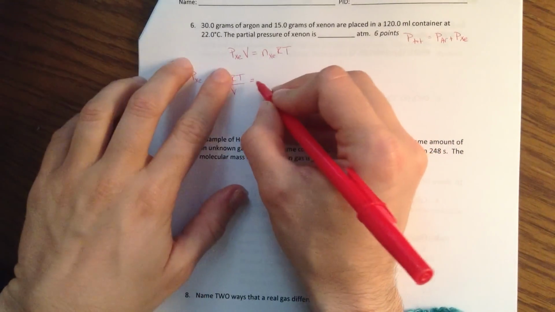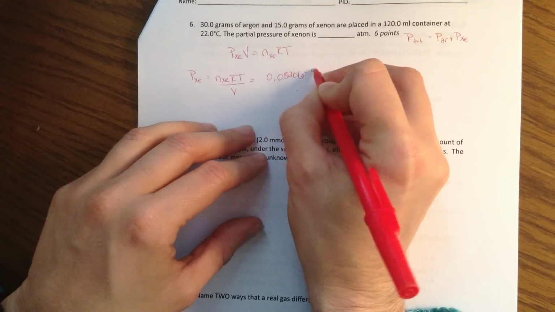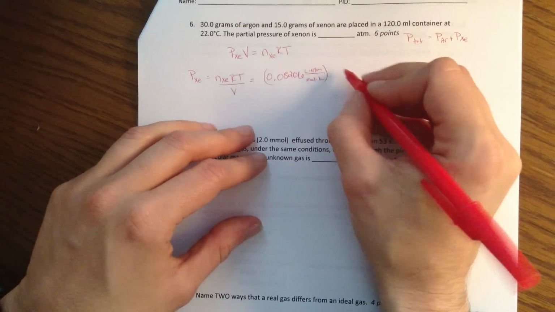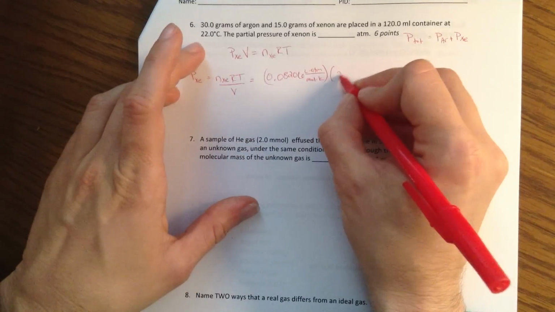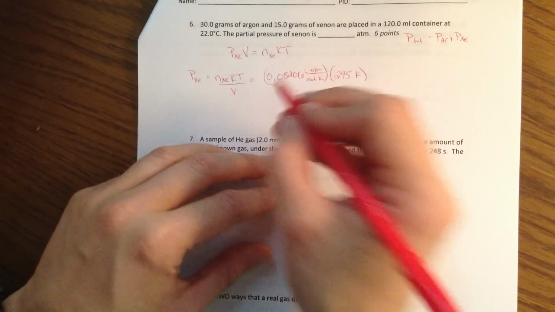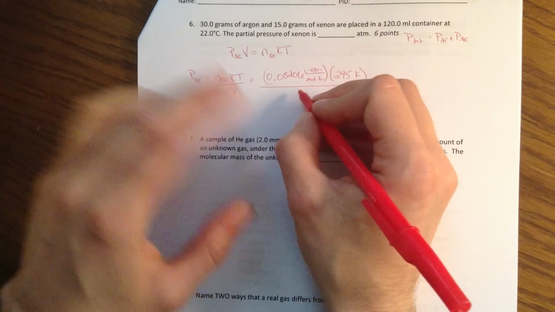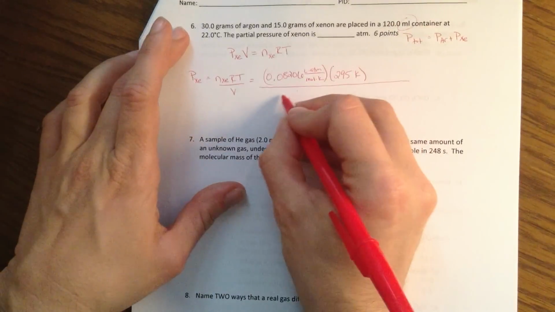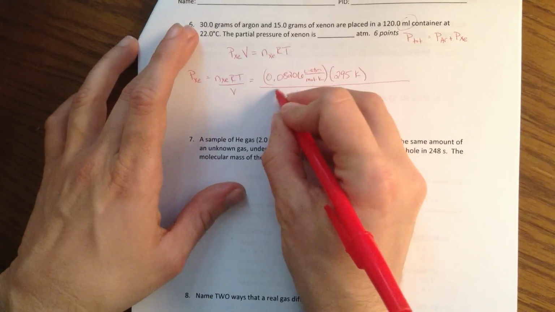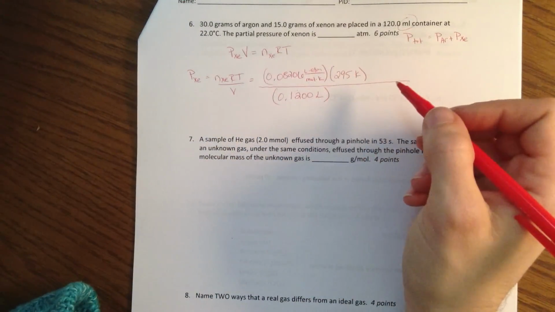Let me actually do RT first. That might make a little more sense. 0.08206. Again, you don't have to set it up exactly like I'm setting it up in order to get credit. All right, so 295 Kelvin is my temperature, divided by my volume, which is in liters now. We're given it in milliliters, so we have to convert to liters: 0.1200 liters.